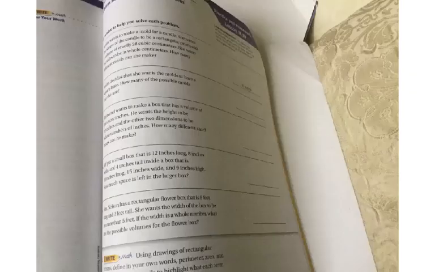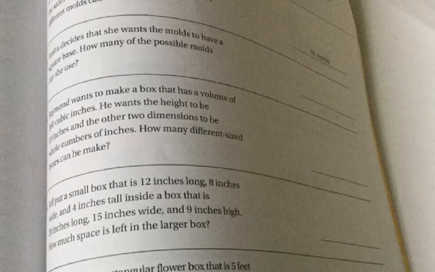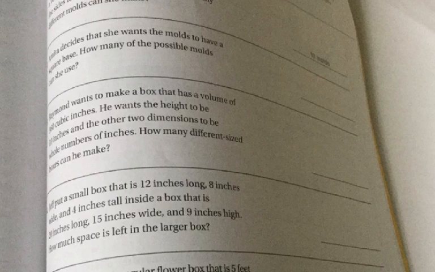Let's try another thing. Okay, this one says, I can't read the name because of the way the book is. Let me see if I can see on mine. Anita decides she wants the molds to have a square base. How many possible molds can she use?